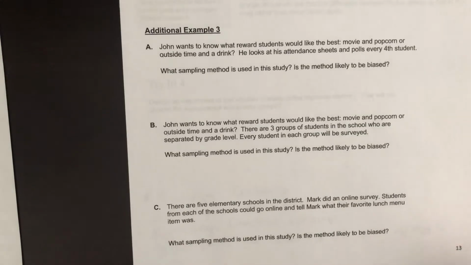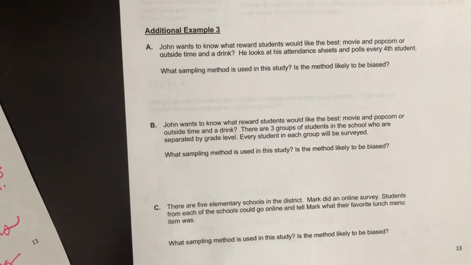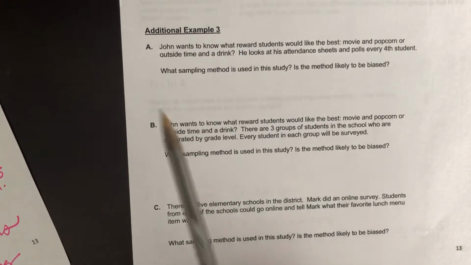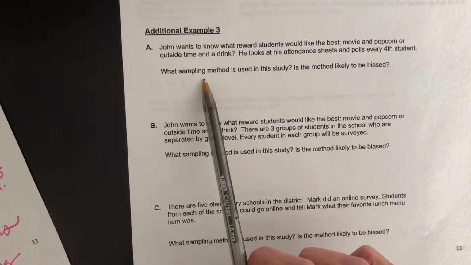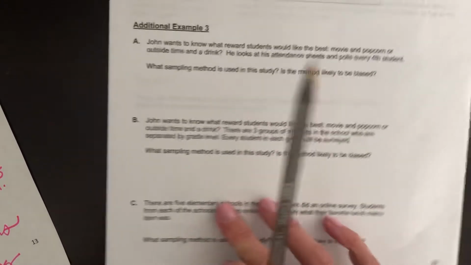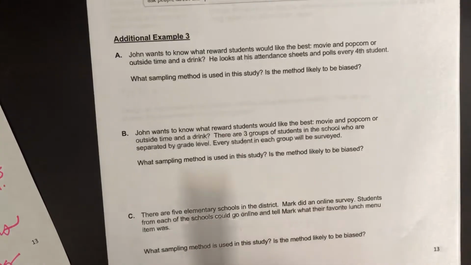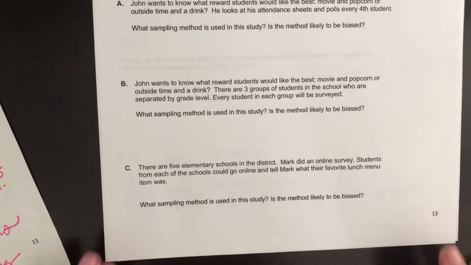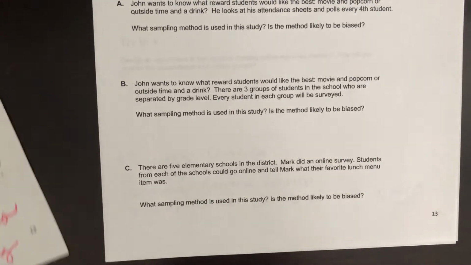All right, going on. Example 3 here. A is systematic, not likely to be biased. And then we have B, that is a cluster. The population is divided into grade levels, and then entire clusters are selected.